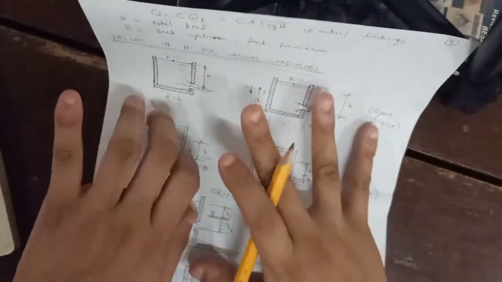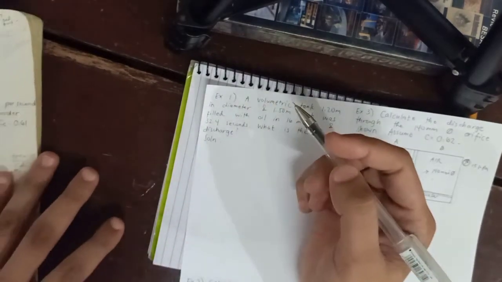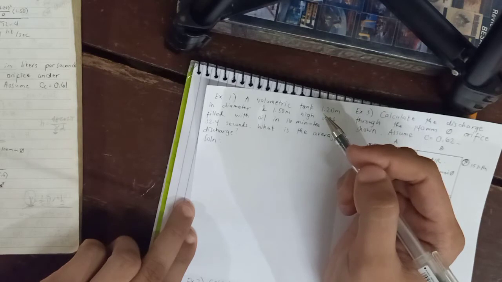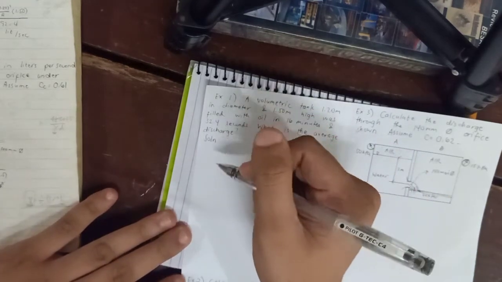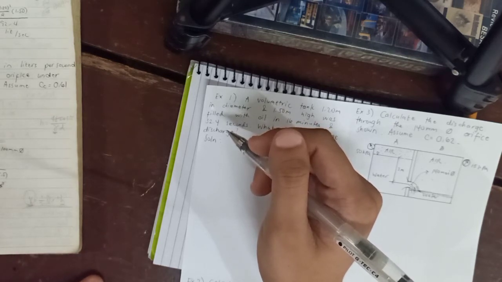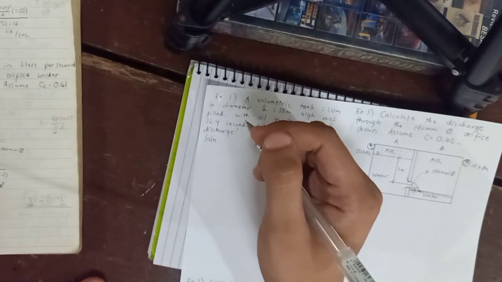Hope you have learned something about the values for H. Let's proceed to the examples. First example: a volumetric tank, 1.2 meters in diameter and 1.5 meters in height, was filled with oil in 16 minutes and 32.4 seconds. What is the average discharge? For the solution, we are given the diameter, height, and time filled with oil.